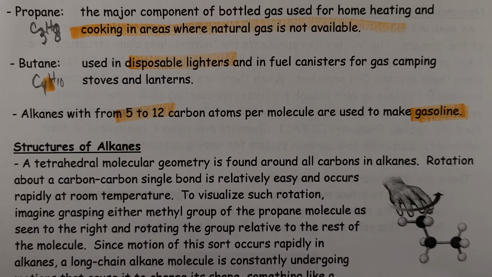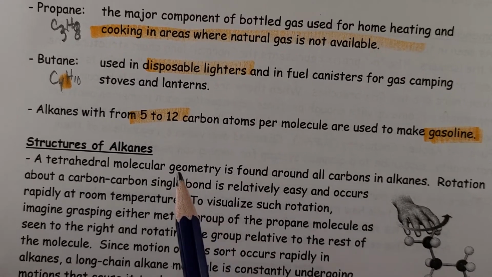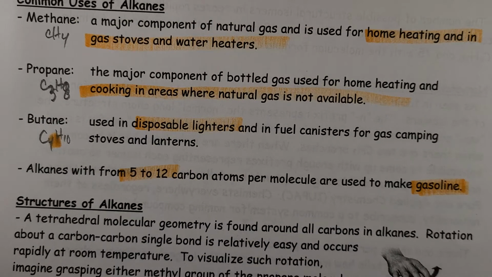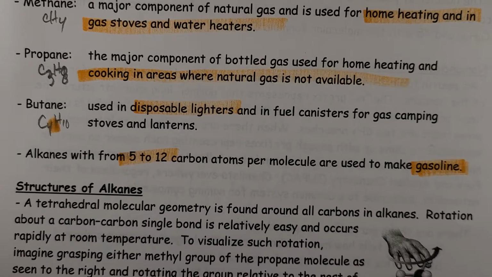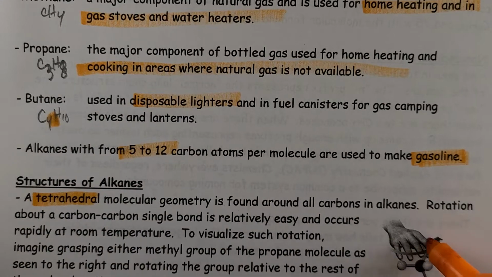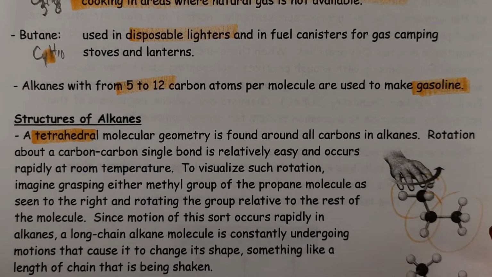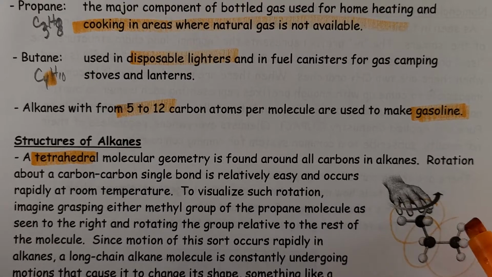Welcome back to MS3. This is the next video in MS3.2, the alkane groups. So we looked at some common uses of alkanes. Now we'll look at the structure of alkanes. As I mentioned before, they form little tetrahedral shapes. You can see a tetrahedral shape, one carbon bonded to four other atoms.